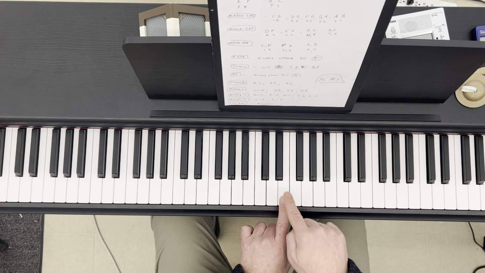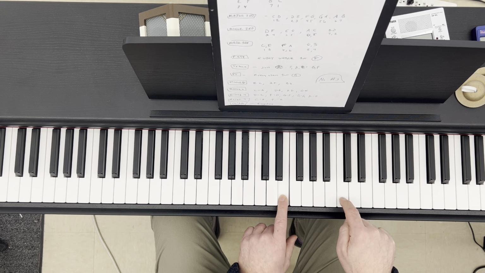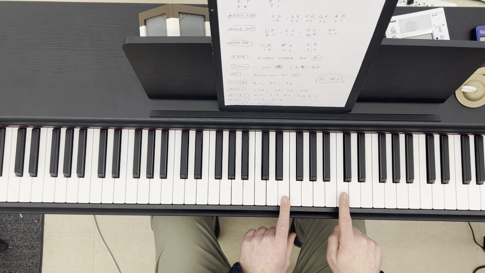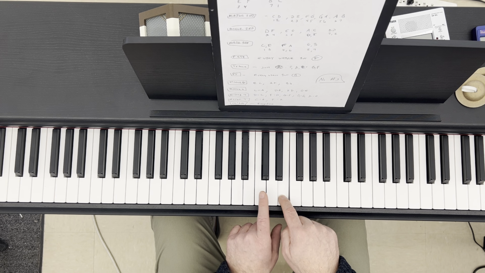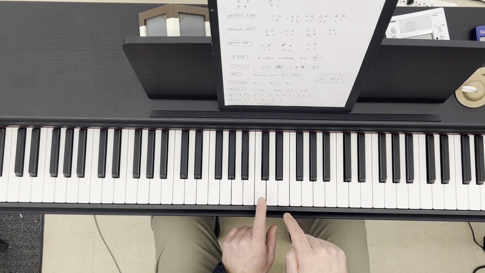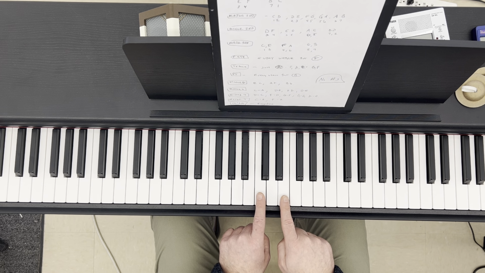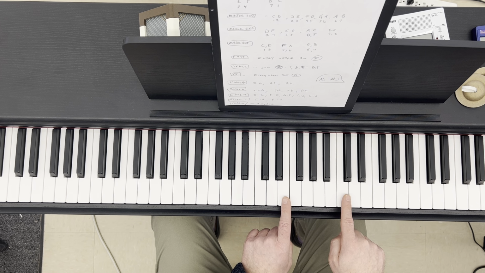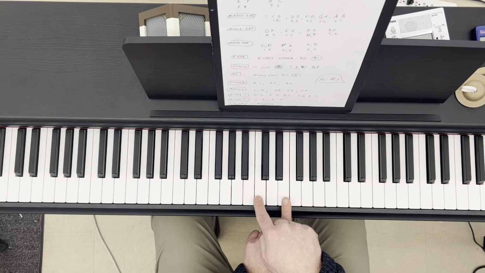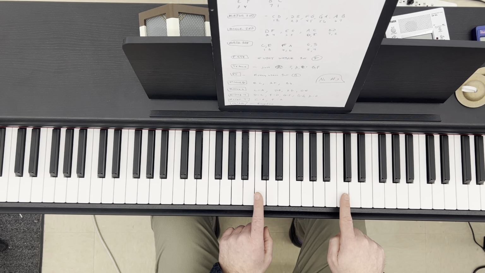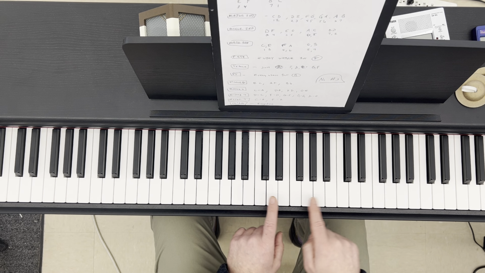Now, if I play E to this C, it's a minor sixth. If I go from here, that's a major third. Minor sixth, major third. There's a relationship there.